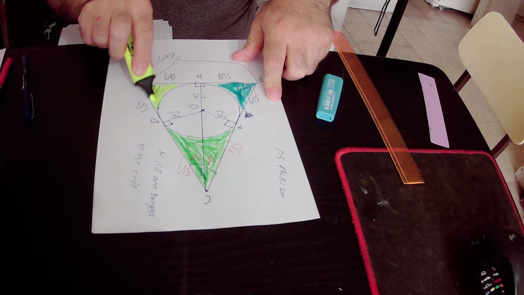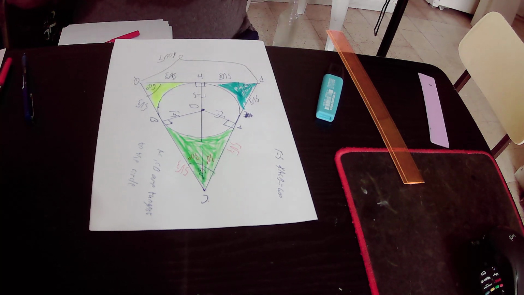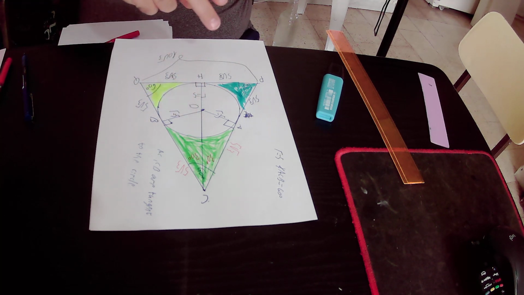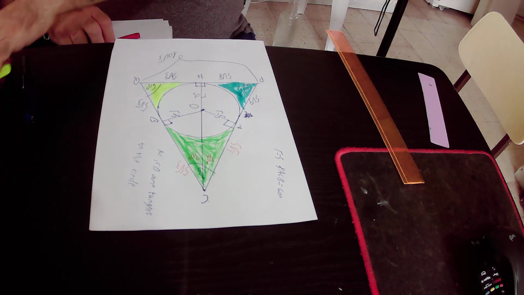Again, the area of the big triangle CPQ minus the area of the circle will be equal to the area of the green shape plus the area of the blue shape plus the area of the yellow shape. Okay?